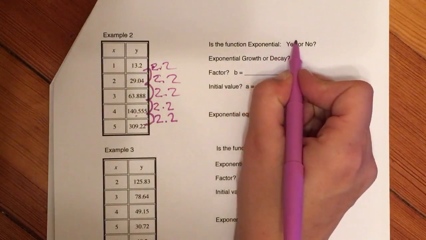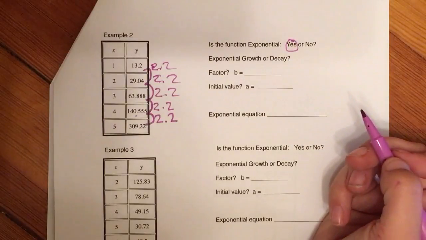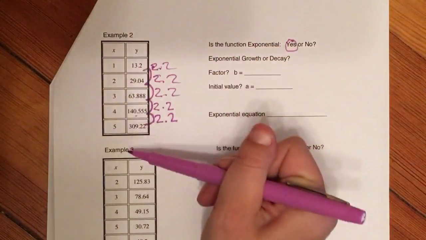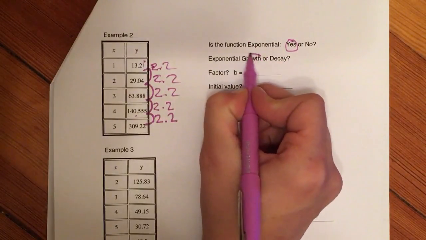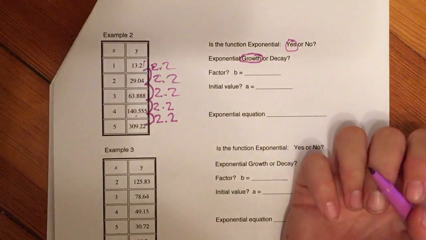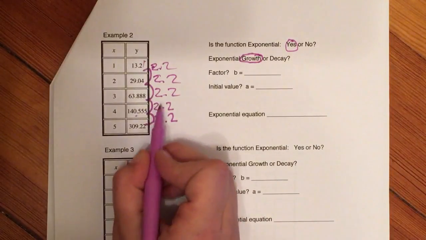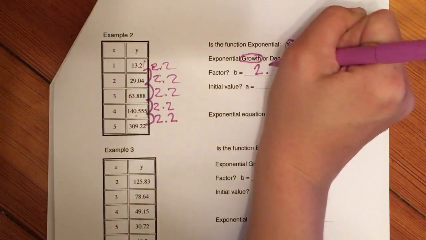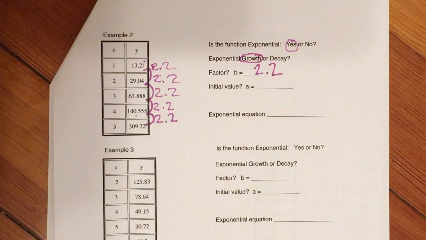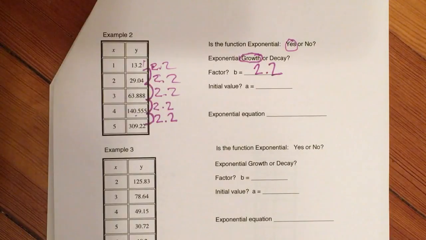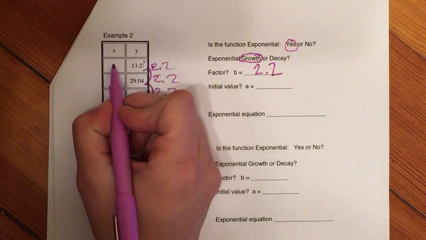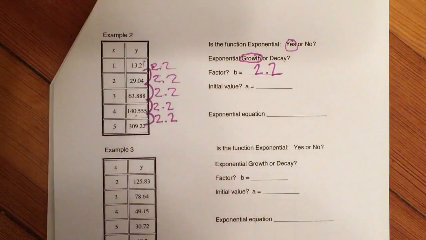So, is this function exponential? Yes. Is this growth or decay? Well, as x increases, what is happening to y? y is increasing as well, so therefore it is exponential growth. Well, what is the factor? That's what we found here, that's 2.2. But now we need to find the initial value. Remember, we said the initial value is when x equals 0. But if you look at our table, we don't have when x equals 0. We have when x equals 1, 2, 3, 4, and 5.